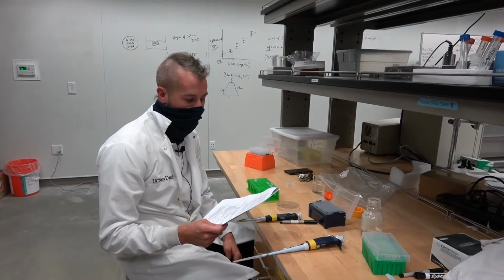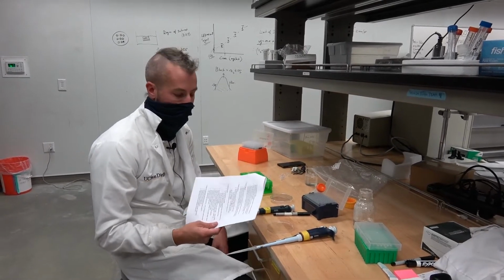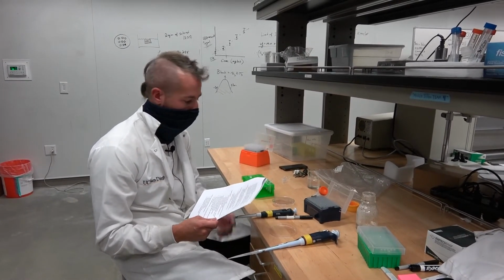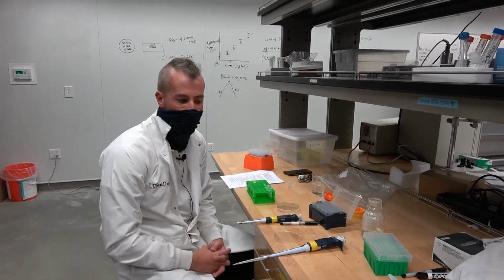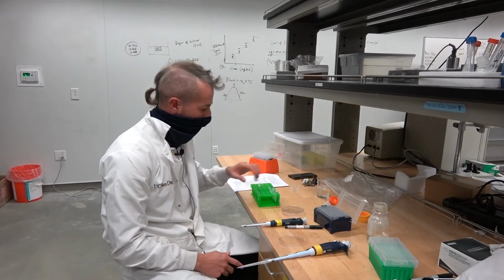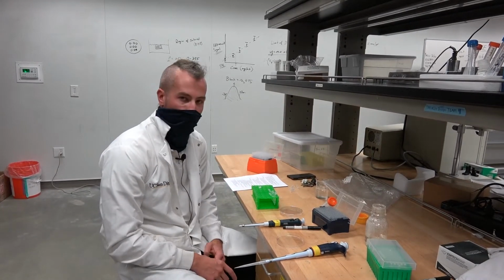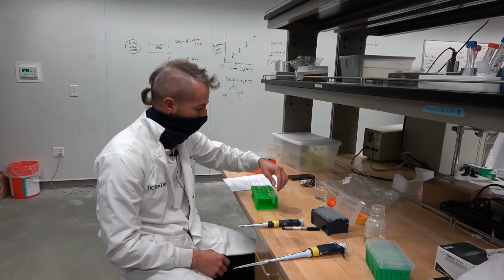So I'm now on step 7D on the protocol if you're following along, and we're going to make these different dilution factors like I talked about on the board. Again, like I said, the exact volume is not particularly as important as the dilution ratio. So I know that I'm going to need about 200 microliters, so I'm going to make at least 200 microliters.